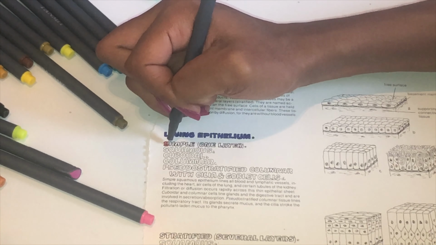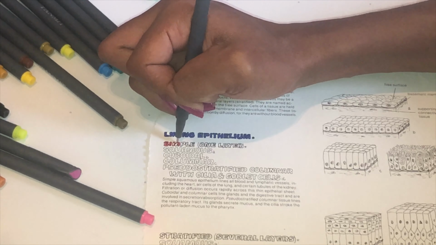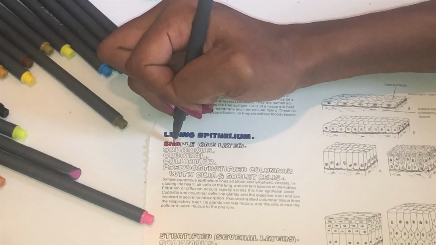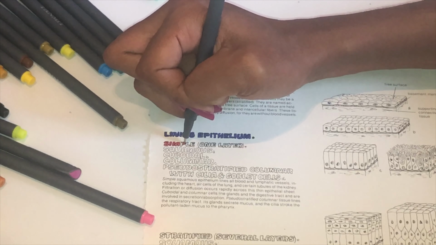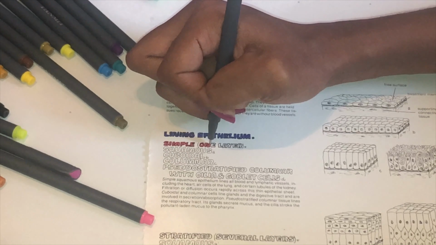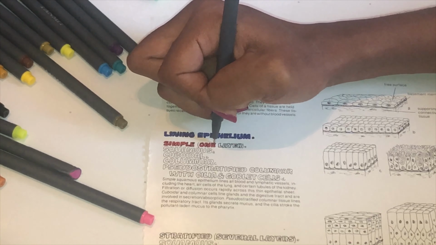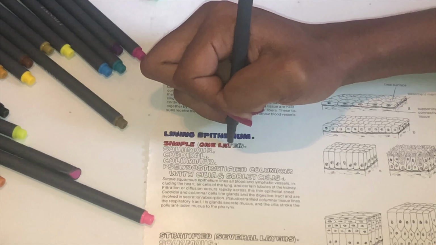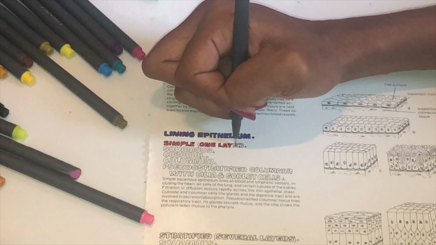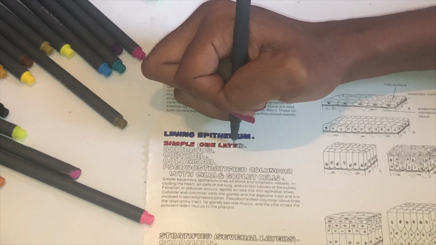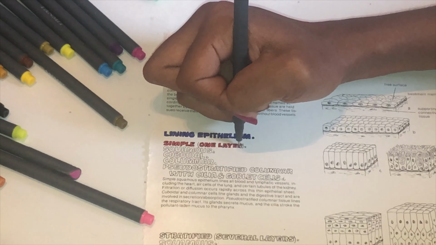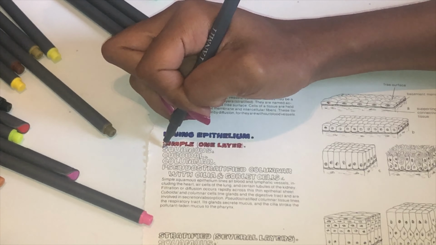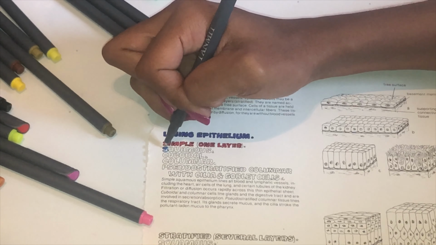And simple, one layer. That will be colored in red. So for squamous, I'll color in blue.